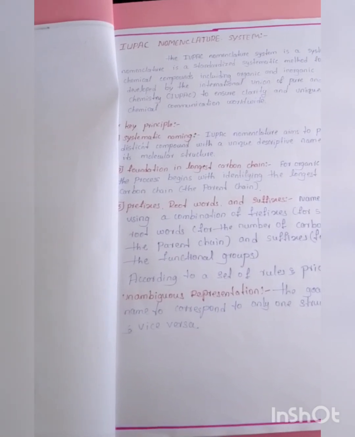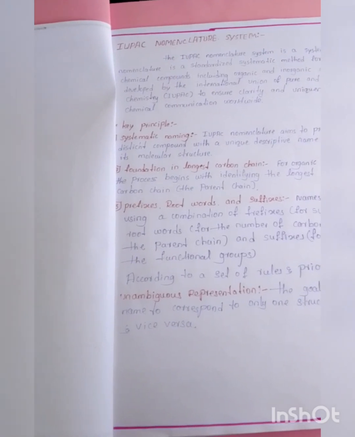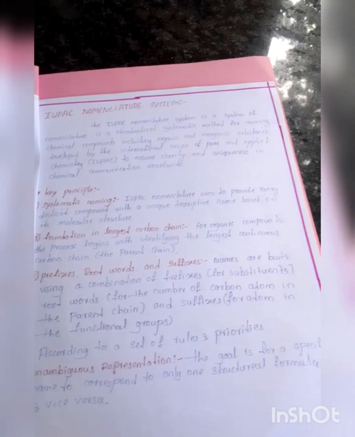The next one, unambiguous representation. The goal is for a specific name to correspond to only one structural formula and vice versa.